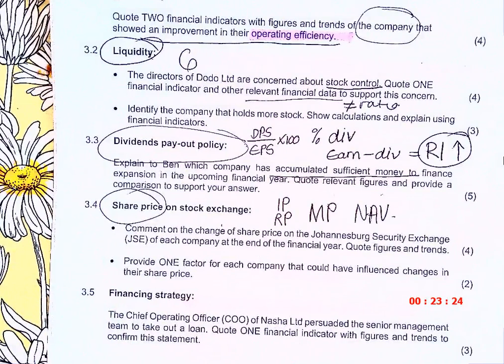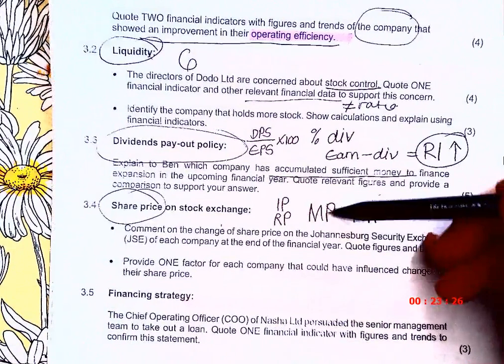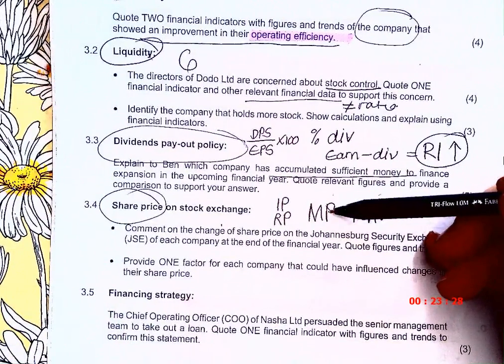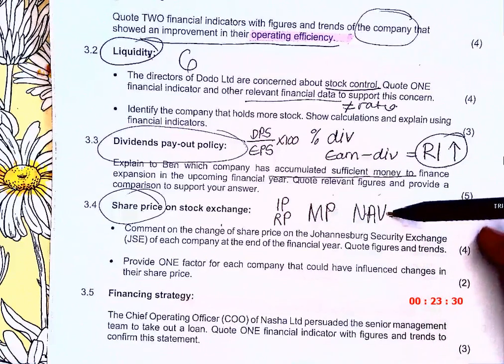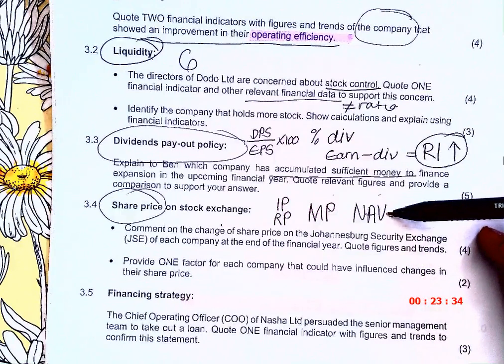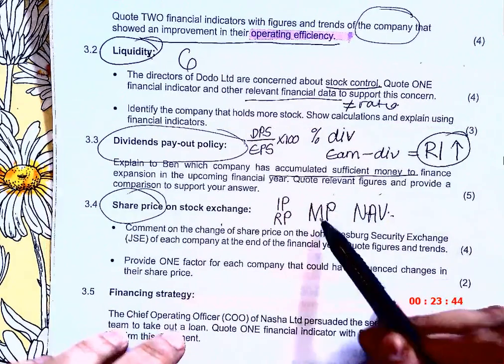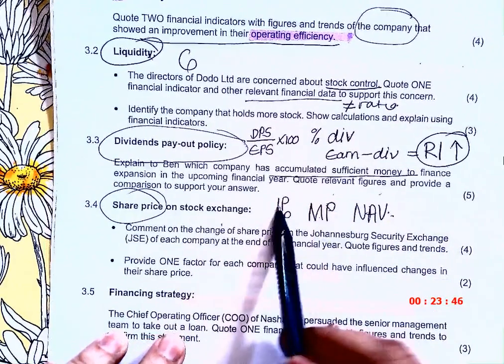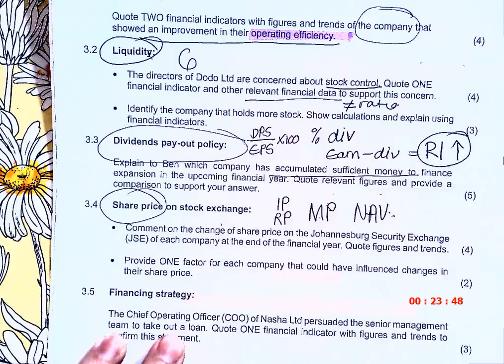So, you want to compare those things. Because the market price is what people are willing to pay for it. The NAV is the value of the share in the company. Né? They literally take their owner's equity and divide it by the shares. So this is how much the share is worth. This is what they are willing to pay for it, and this is what we ask for it.